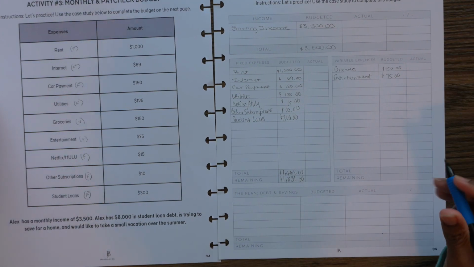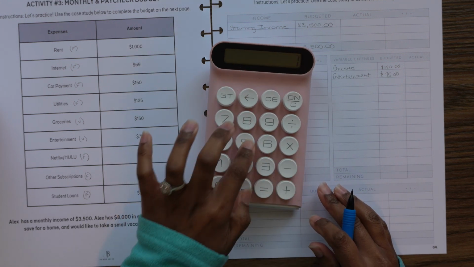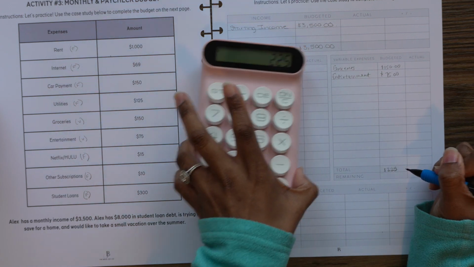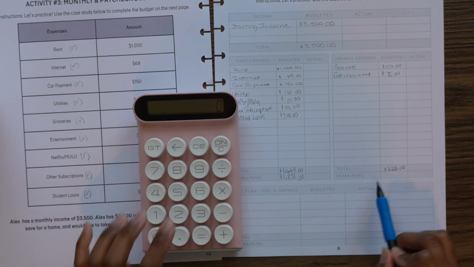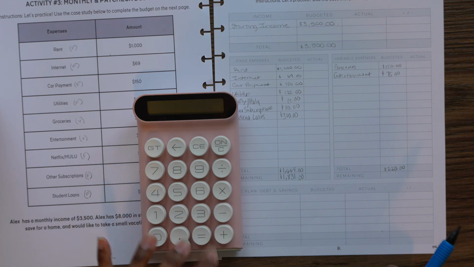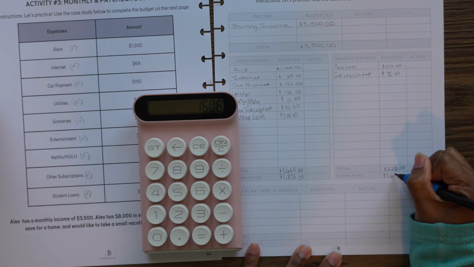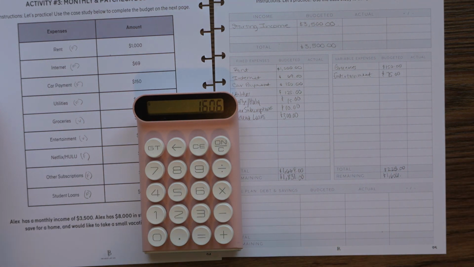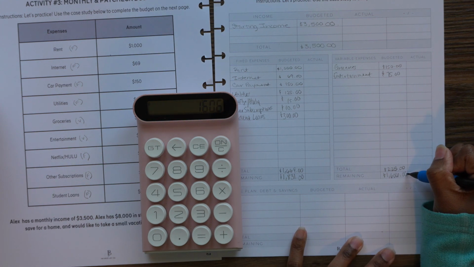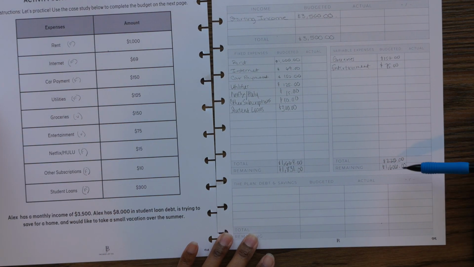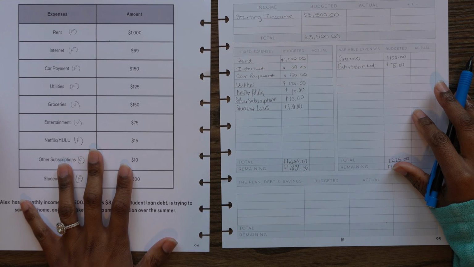Now let's add up our variable expenses. Our variable expenses are $225. Then you take the 1,831 minus 225, and that gives you $1,606. So now you have $1,606 in your monthly budget that can go towards your plan.